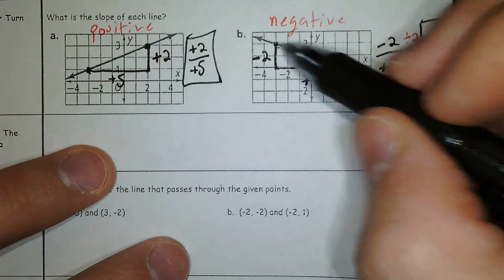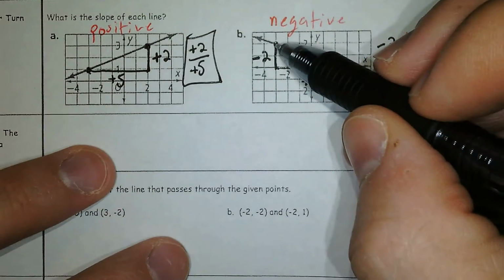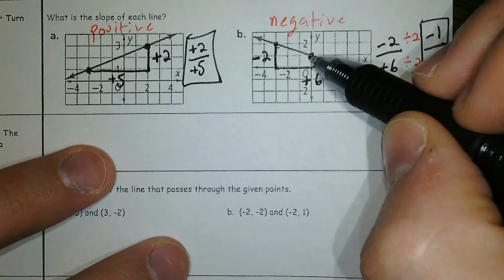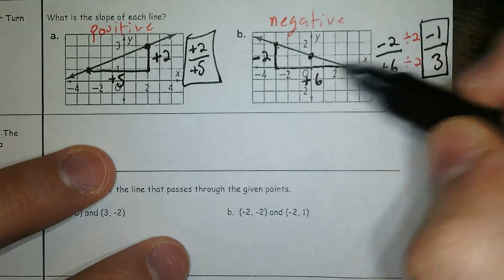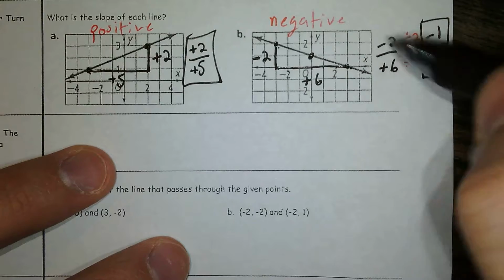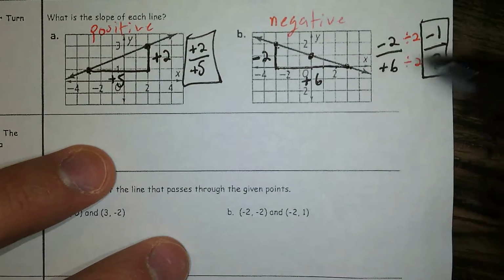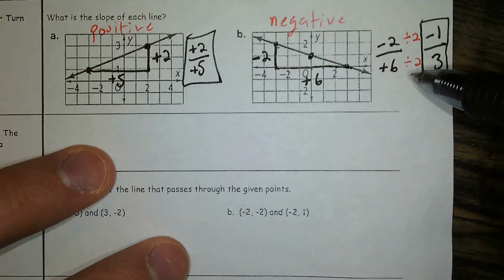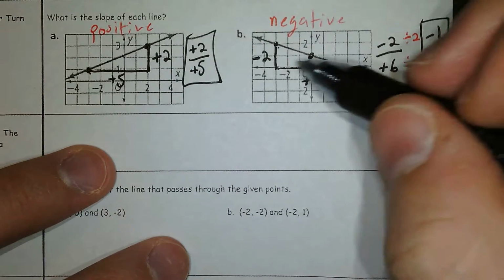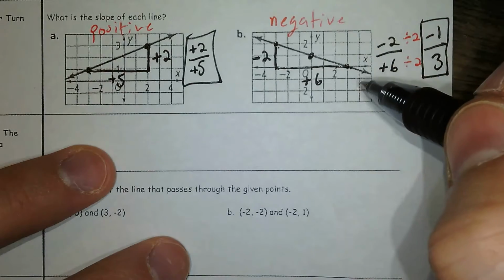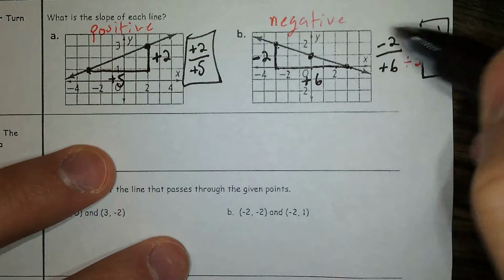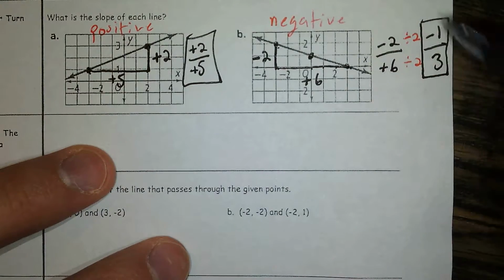So even though we went from this point to this point, technically, I could have also just gone from here to here. Now notice the ratio is still the same. -2 divided by 6 still simplifies to -1 divided by 3. So either one would have been correct, because if we simplify correctly, I'm still going to get the same slope.